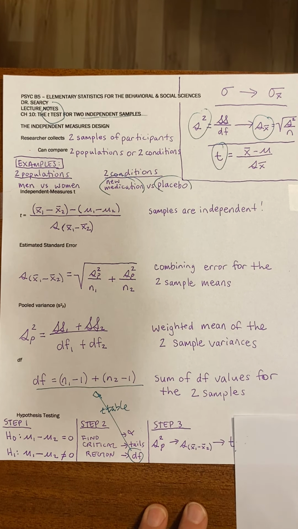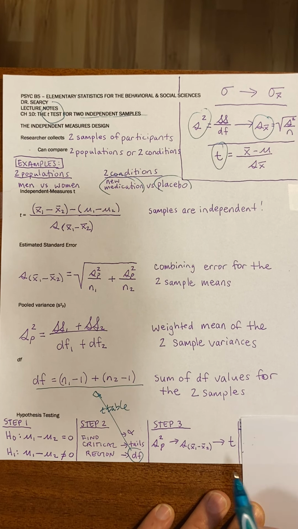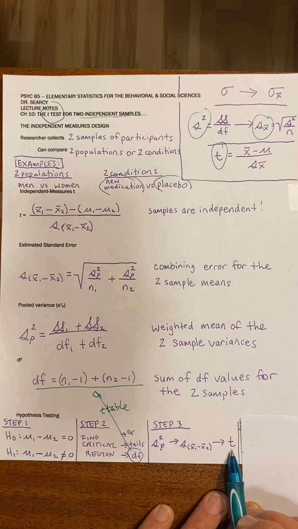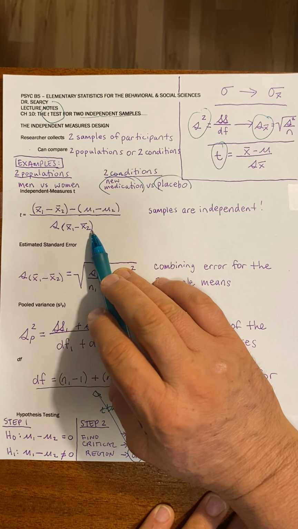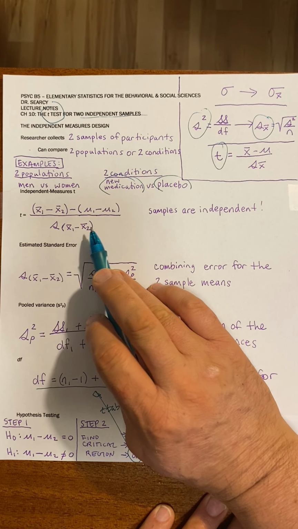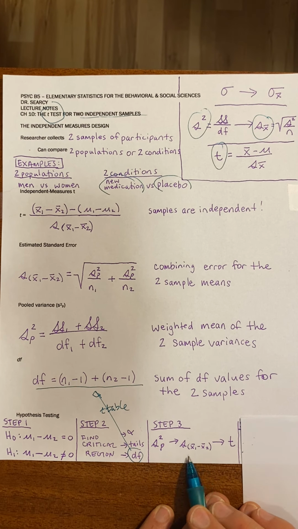Remember, step 3 is where you then go and do your calculations. The order of calculations is that the last thing you're going to calculate is T. To be able to do that, you have to get values that contribute to T, right? The first value you have to get is that standard error. How do you get it?